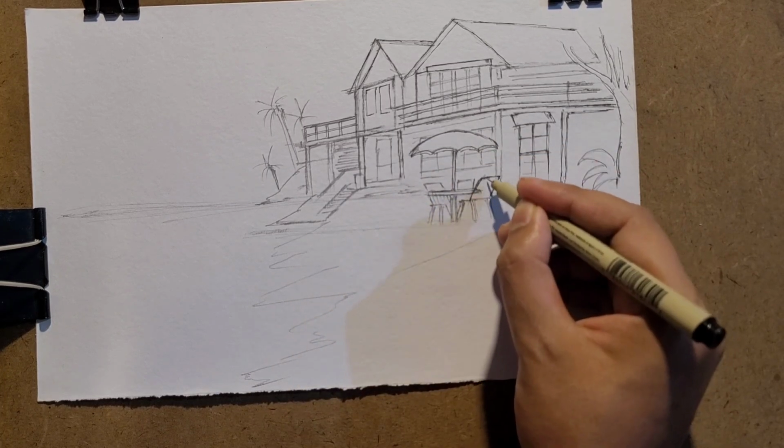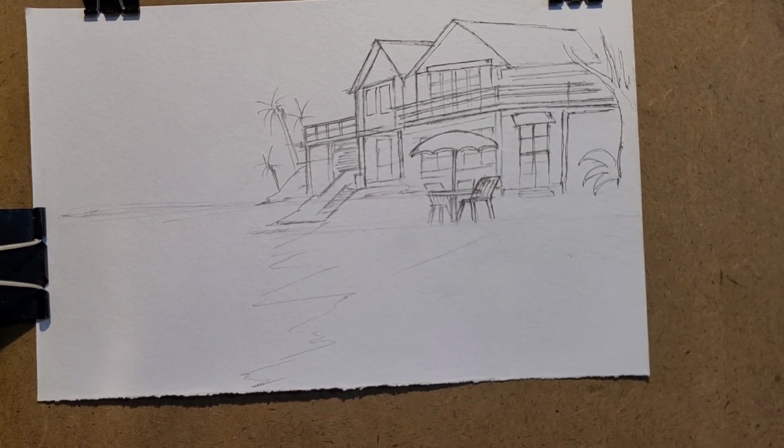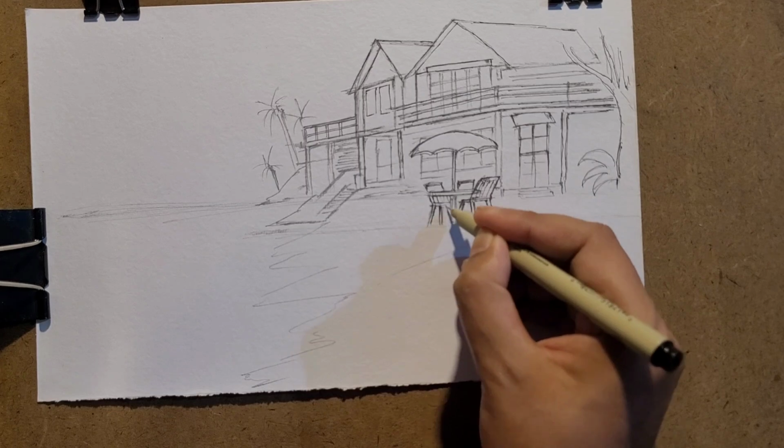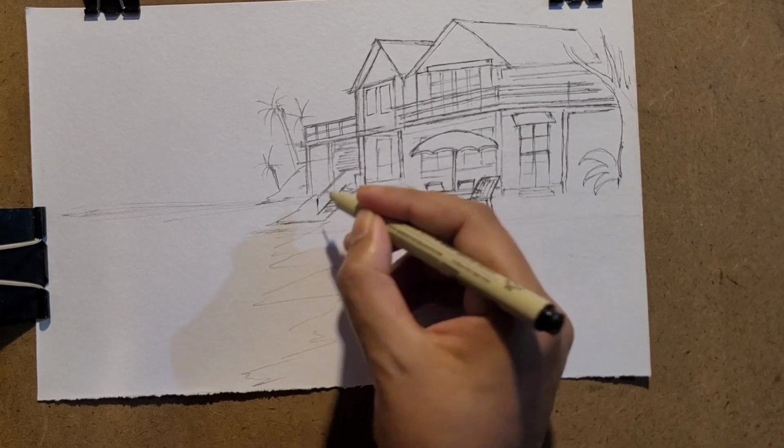So I am almost finished with the lining. You can see I have not covered everything. I am deliberately trying to make things imperfect.